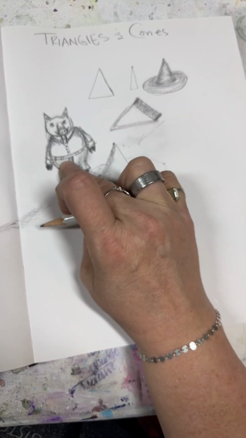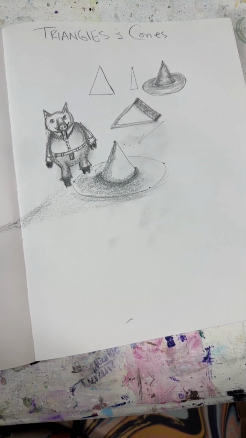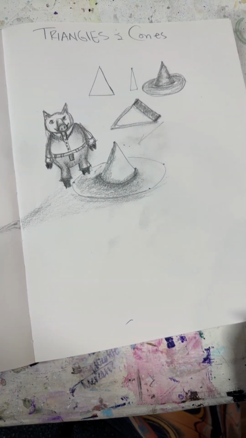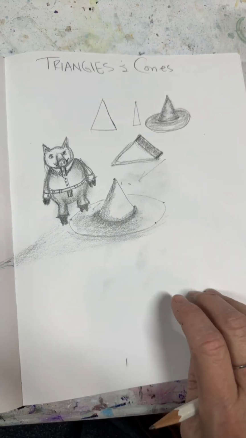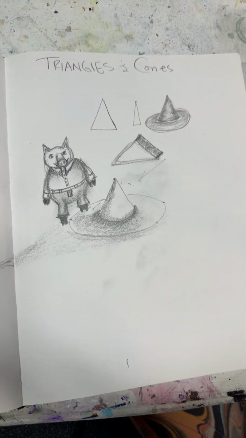Okay, and then I always use my finger to just blend it all in. That is it for today. Now we're just messing around. So triangles and cones. Tomorrow we're going to add all these shapes together and actually create something fun.